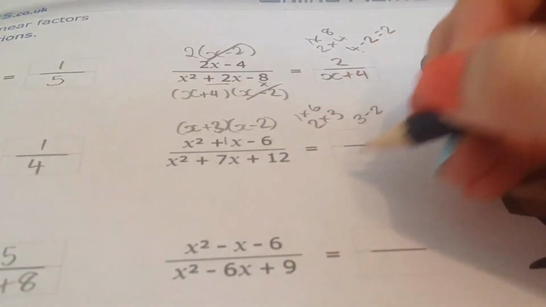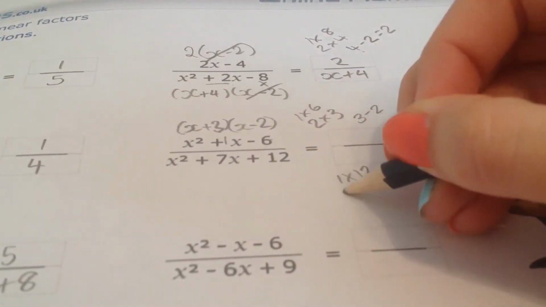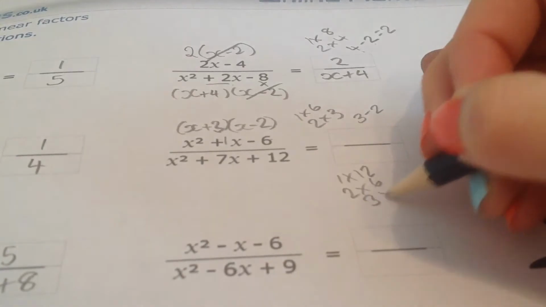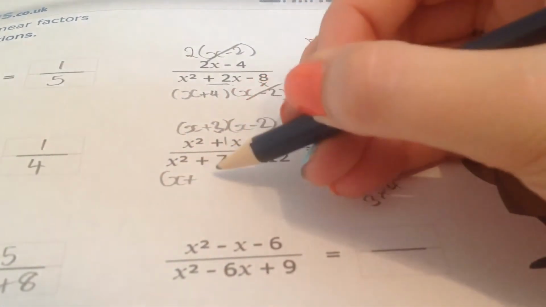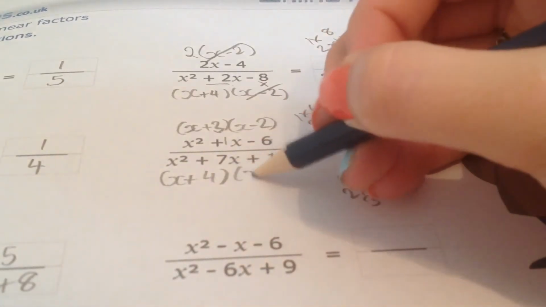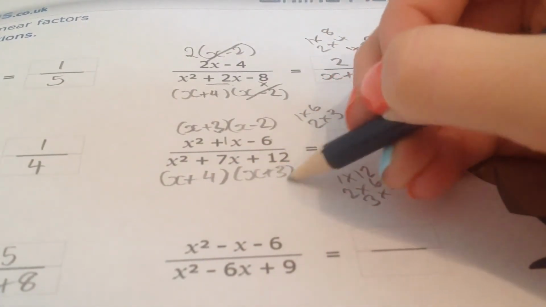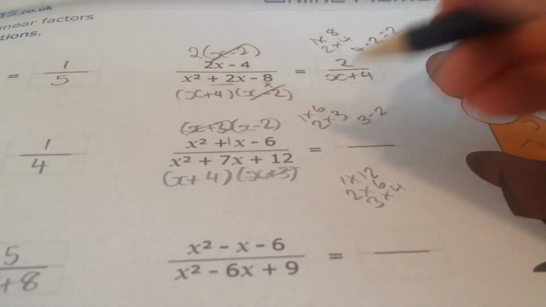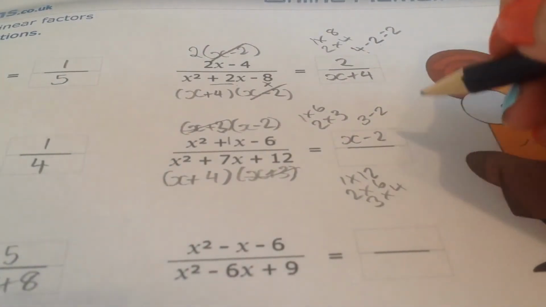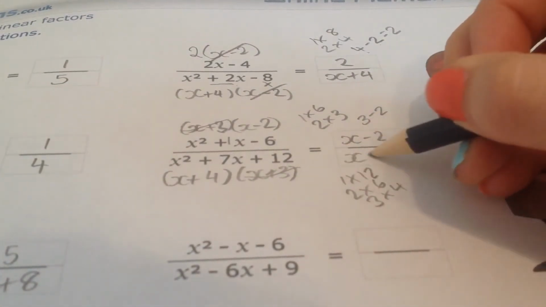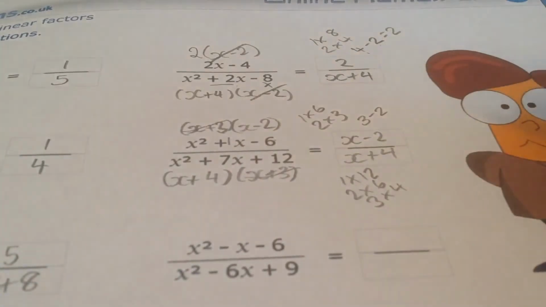12 is made by 1 times 12, 2 times 6, or 3 times 4. 3 and 4 added together make 7. Because we're adding them, they're both positive. Both brackets are positive. X plus 3, x plus 3. The numerator is x minus 2. The denominator, x plus 4.